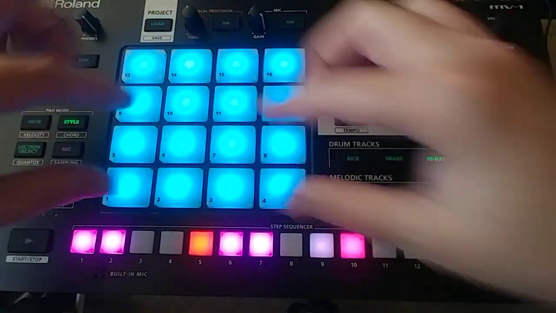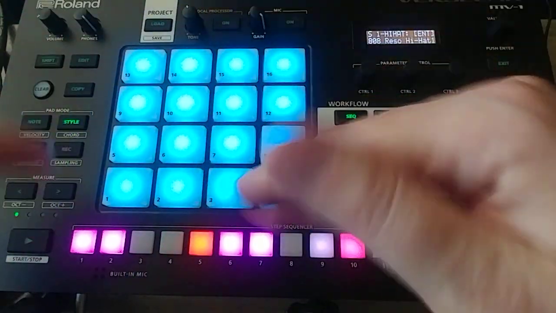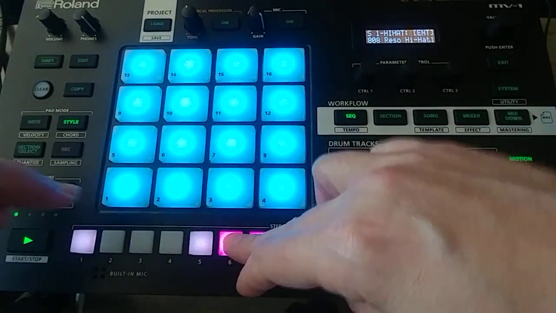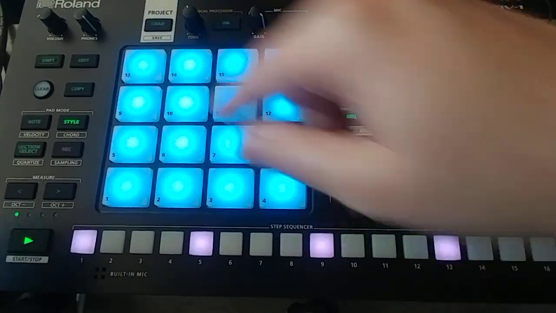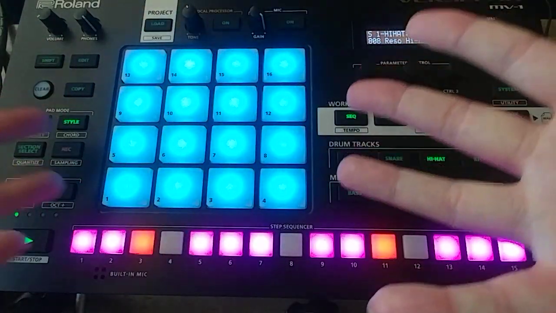So, like I said, these first 8 are just using the basic building blocks. The next 8 are each a single measure of these patterns put together to make some sort of drum pattern for you to play with. Ta-da! That's how that works.